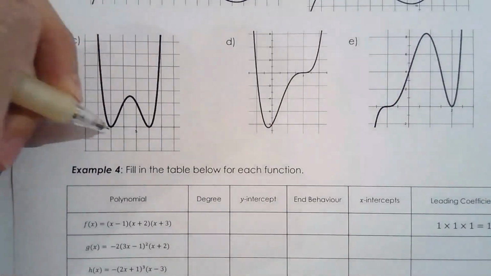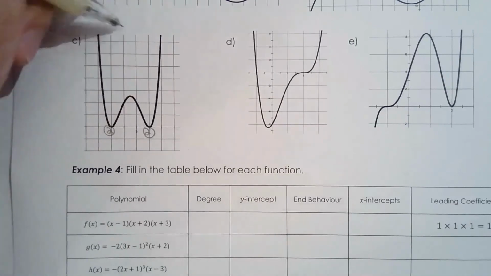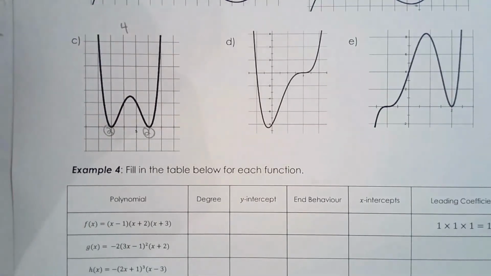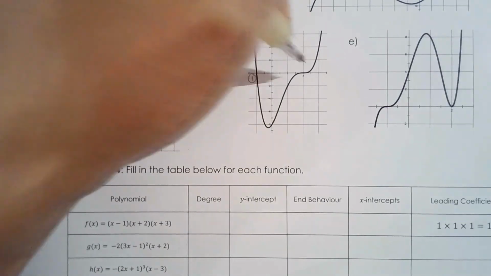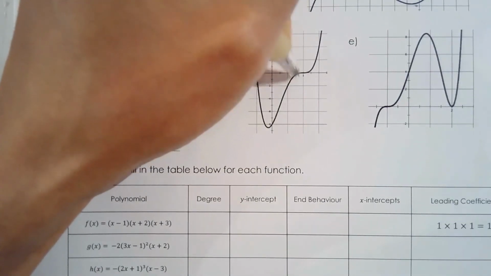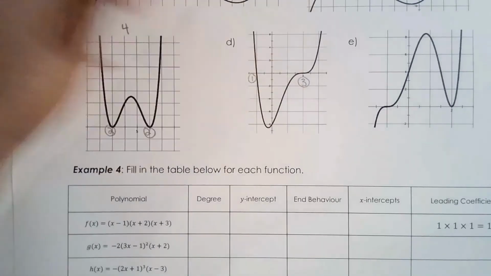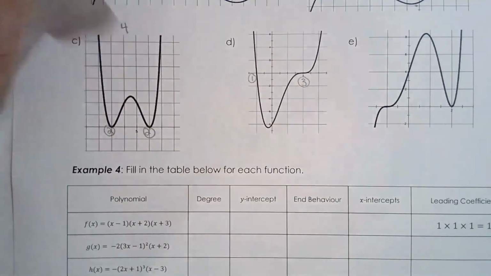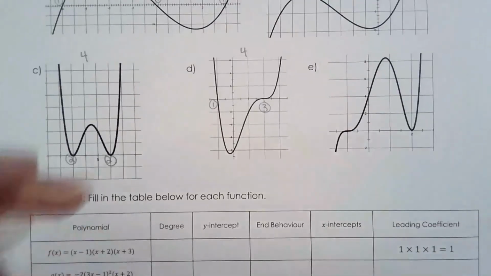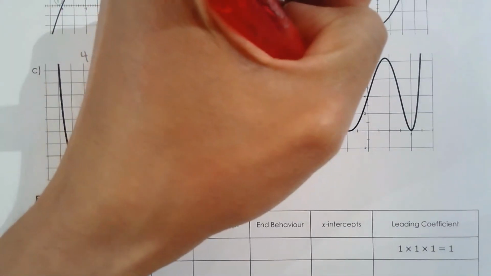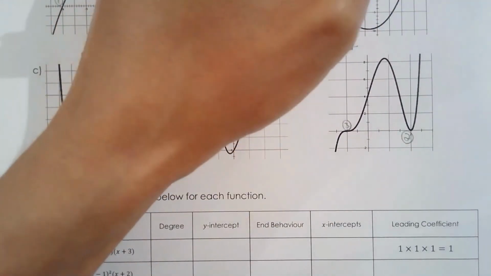Let's go with this one, least possible degree, so we're going to say it's 2. Order of 2, so that means C is a quartic. Order of 1, okay, this one's obvious, has to be 1. Now this one could be 3, 5, 7, 9, but we're going to assume 3. Least possible degree. Oh, what do you know? That one's a quartic too. How about this one? This is order of 3, order of 2. So this one is degree 5.